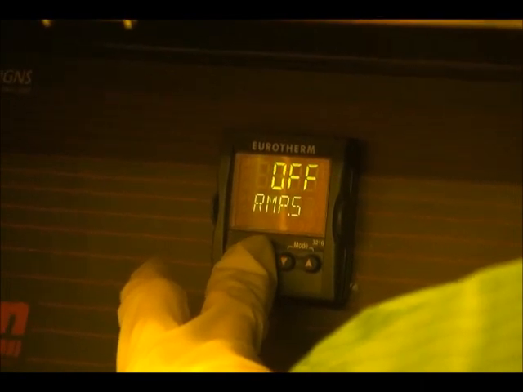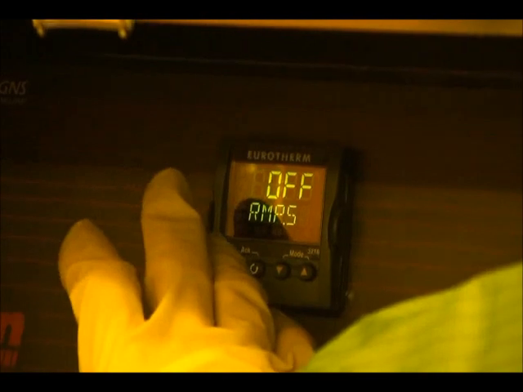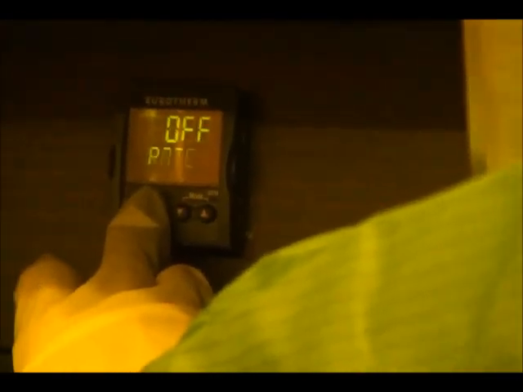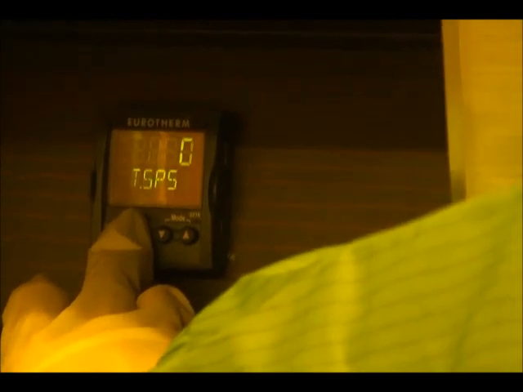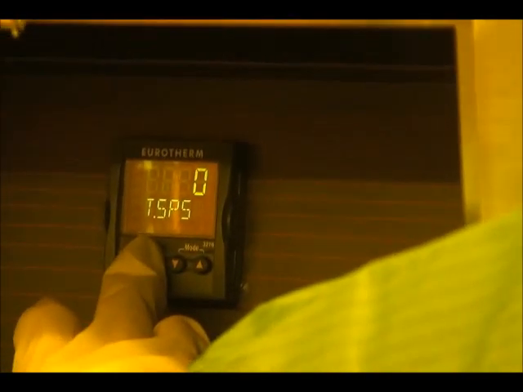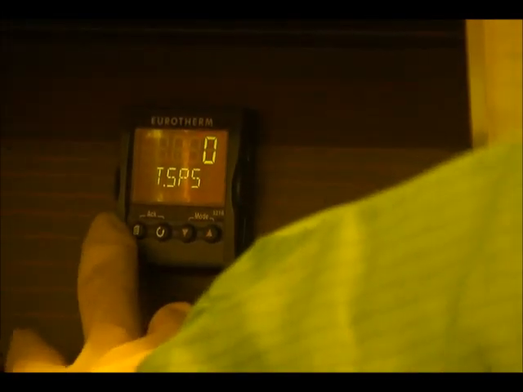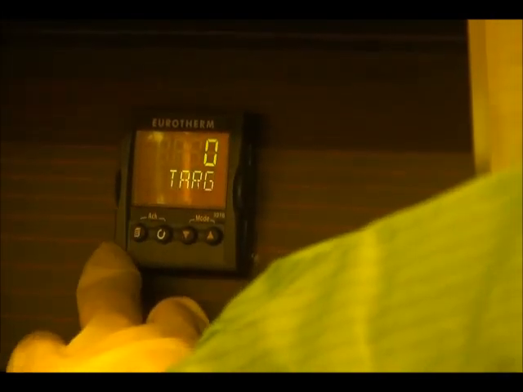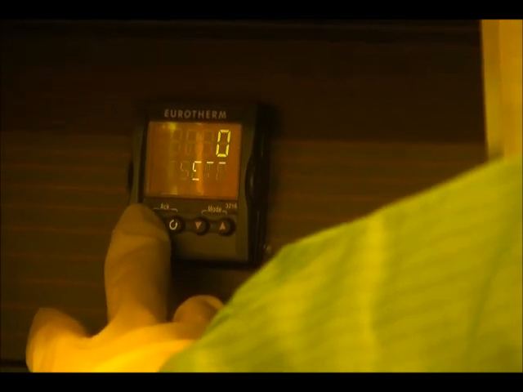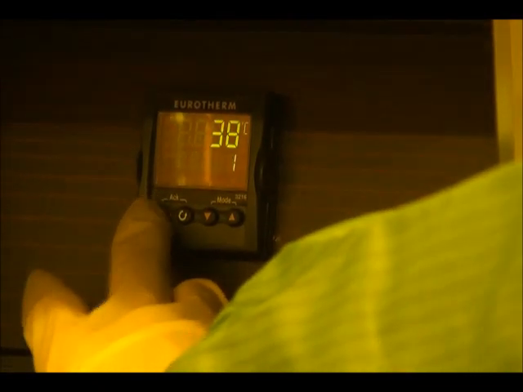After that, we do not shut down the power. It will shut down automatically when the furnace is cool. The first button is to go back to the main menu. It will show the current temperature. Now the temperature of our furnace is 39 degrees.